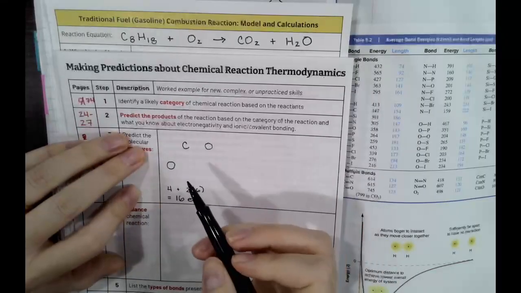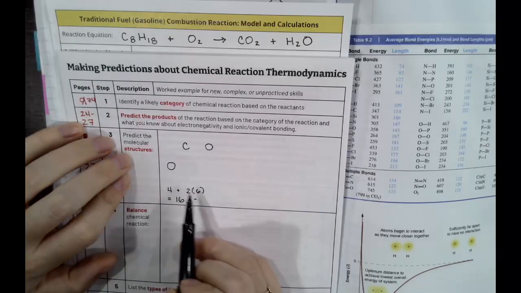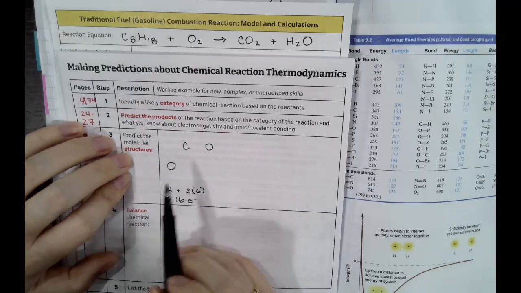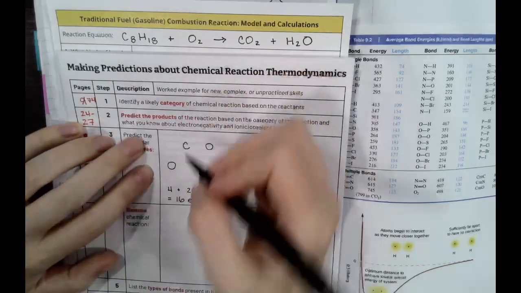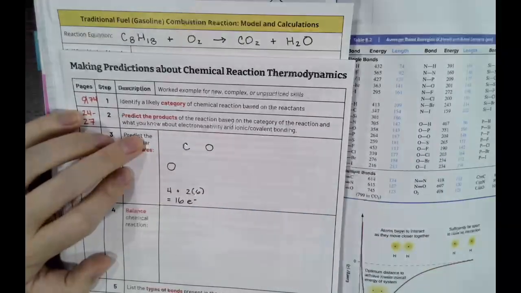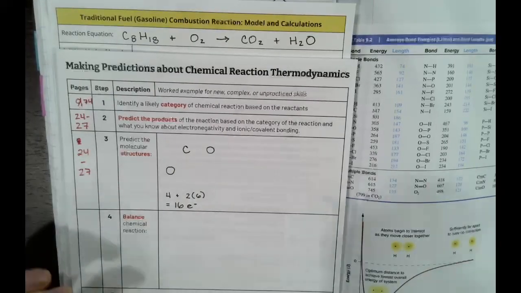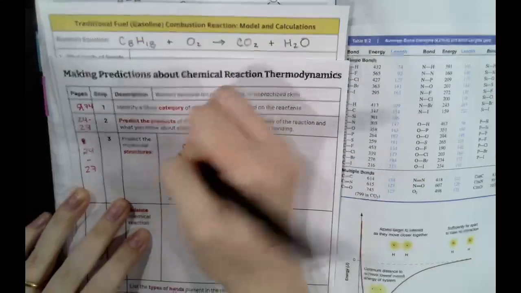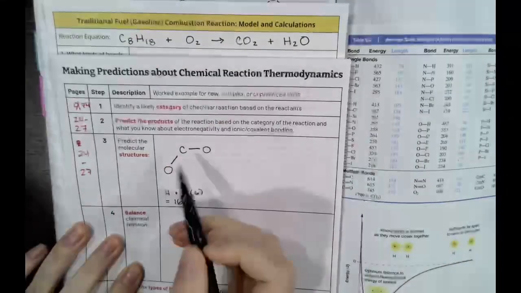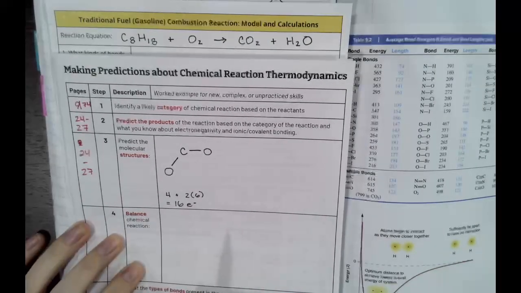Okay, so here's how this works. We're actually going to make a bond for every 2 electrons, because each bond is electrons in a pair. So 16 electrons means we're going to make 8 bonds, or have 8 pairs of electrons here. All right, so let's start out just by putting the bonds that we know have to be there. We know oxygen and carbon have to be bonded together. All right, so that takes care of 2, 4 electrons.